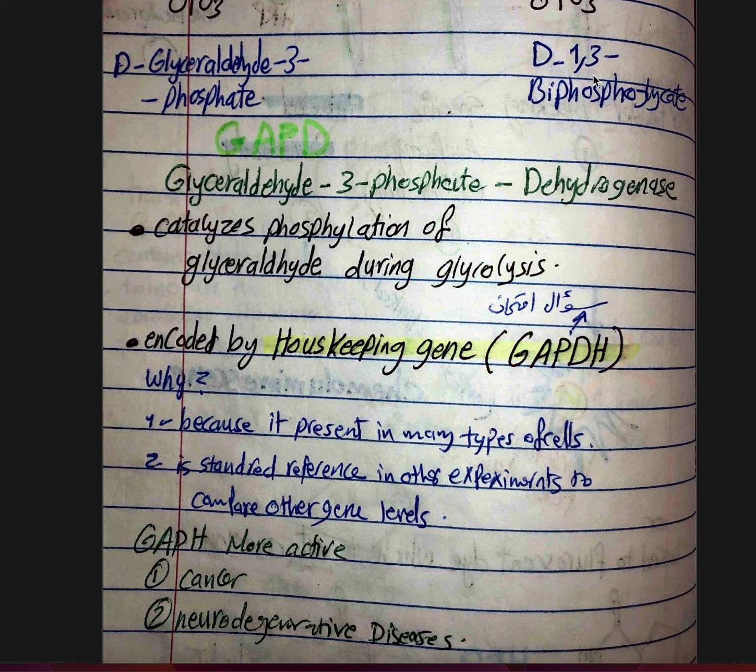A gene is a sequence of DNA nucleotides that codes for a protein, because most enzymes are proteins. Genes that are always expressed and always present everywhere are called housekeeping genes. But there are some genes that are present but not expressed. They are called oncogenes, which cause cancer, for example.